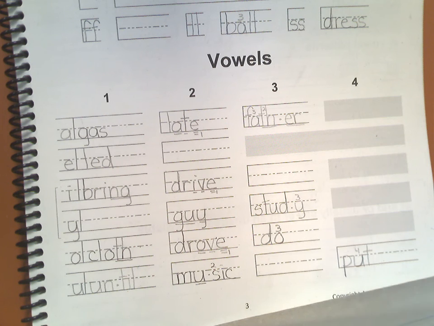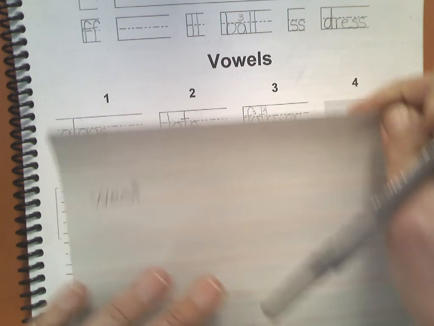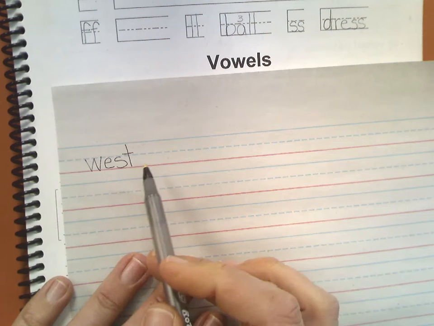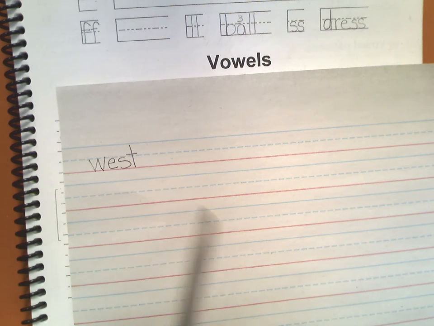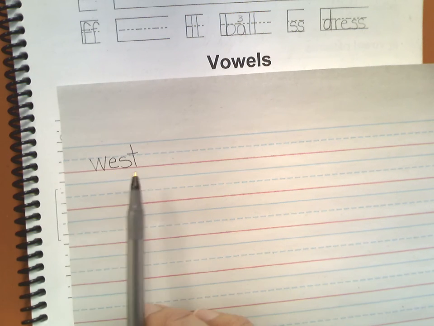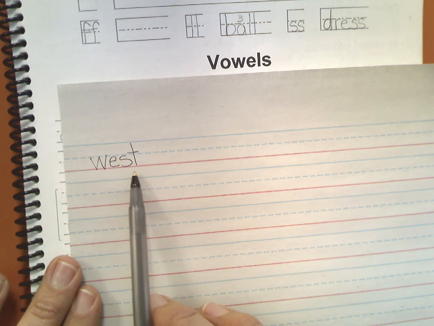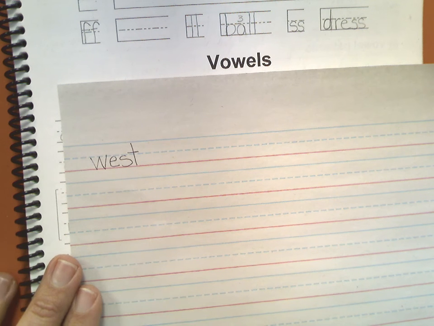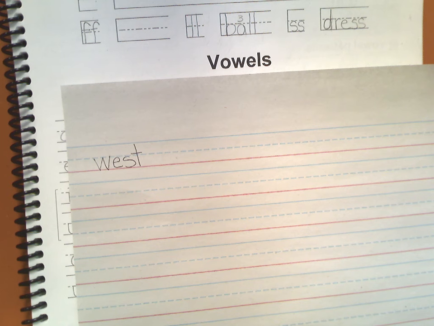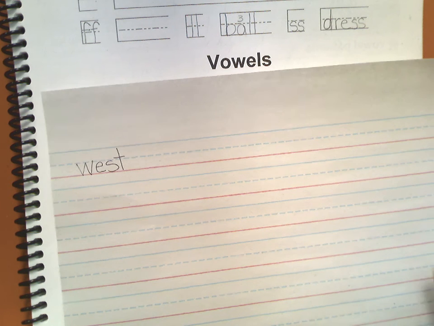See if there's anything to mark. There's not. So our word is just like this. Our vowel is saying its first sound because it's, what kind of a syllable is this? Good, a closed syllable. In closed syllables, our vowels usually say their first sound.